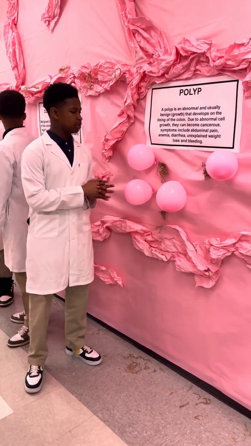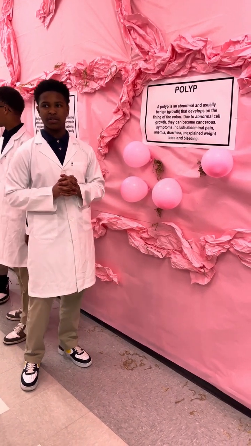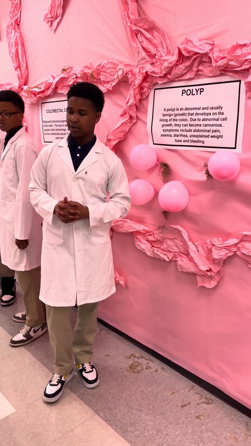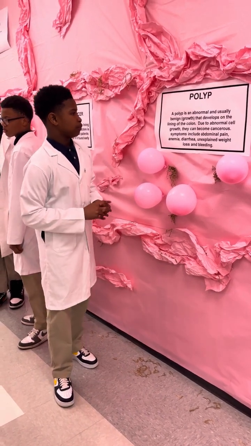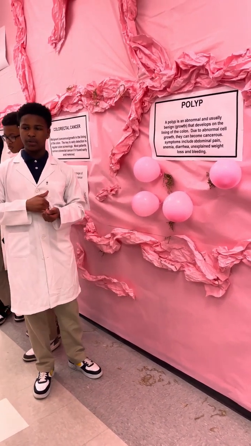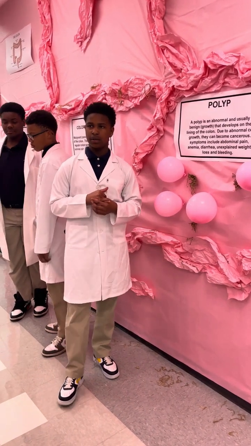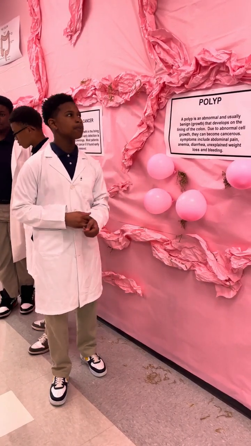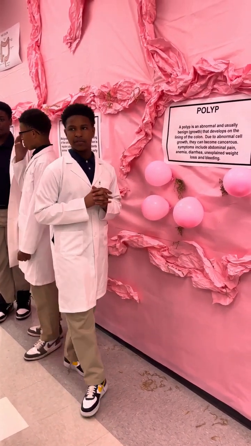If you leave polyps in your body for too long, they'll turn into malignant polyps, which can spread to other parts of the body. Colorectal cancer is the second leading cause of cancer-related deaths and is the third most common type of cancer. And that's all I have for you.